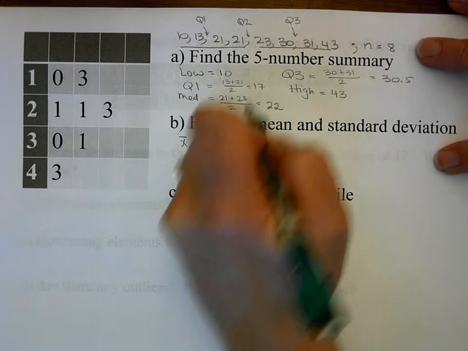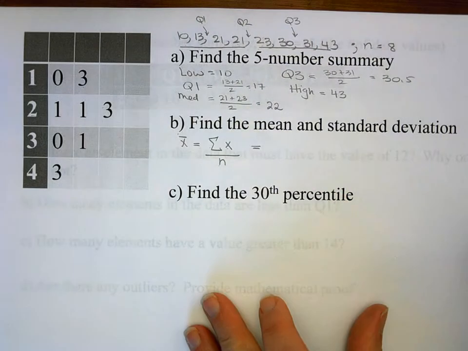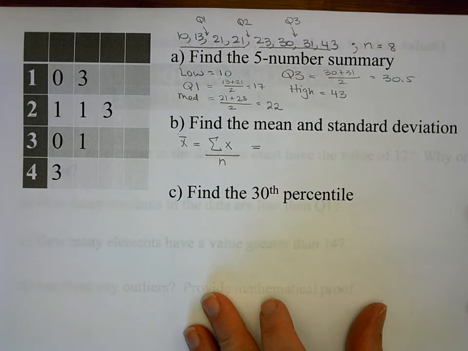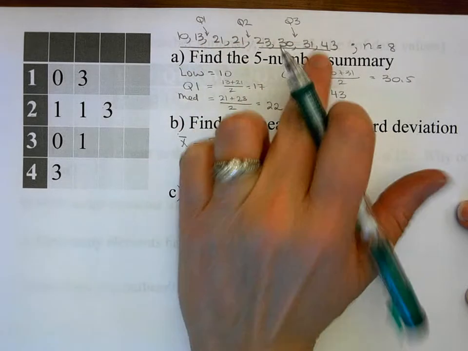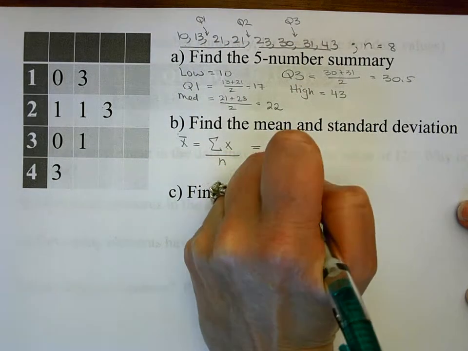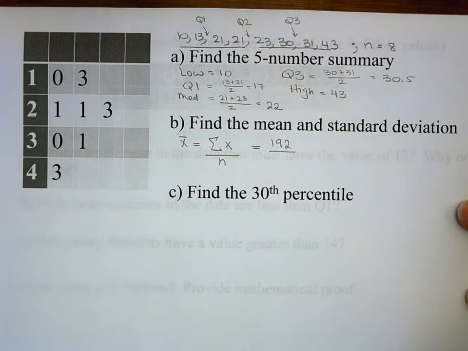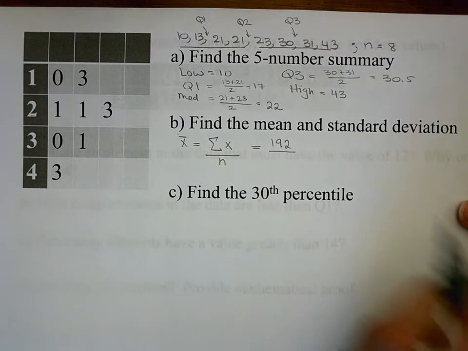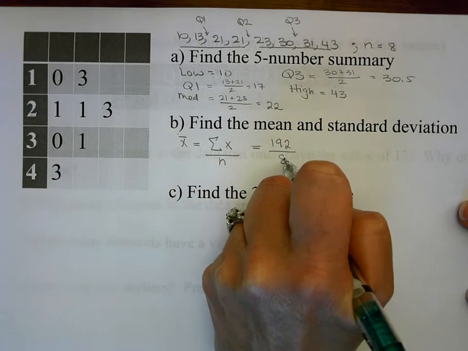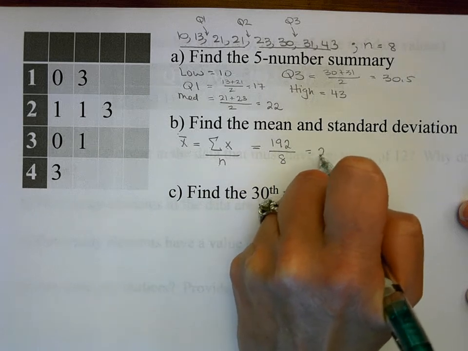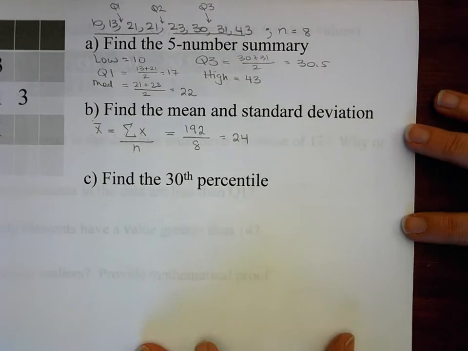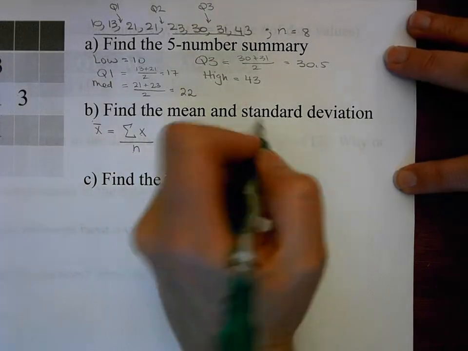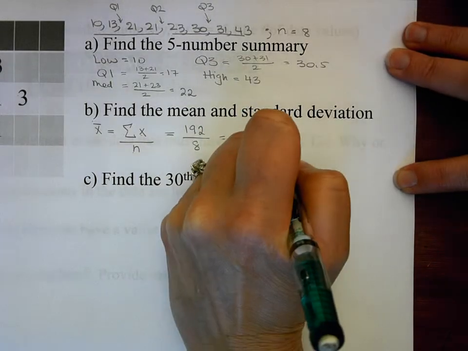So I'm going to add up all of these numbers. I'm not going to show you that, but you want to add up these numbers, and you would get 192, and then divide by however many values, which are 8. So the mean is 24. So now to find the standard deviation, we want to take our data values. So I'm going to do this on the side over here.